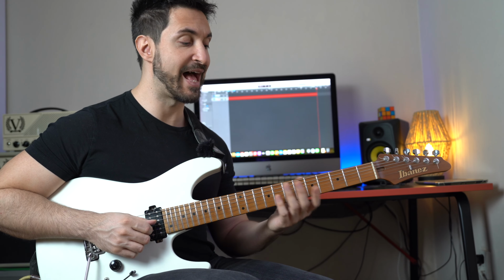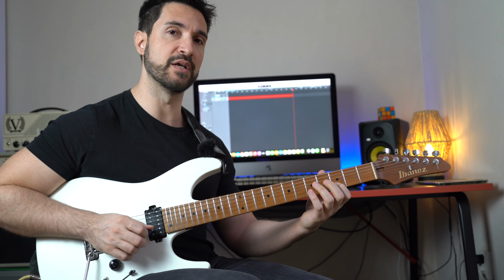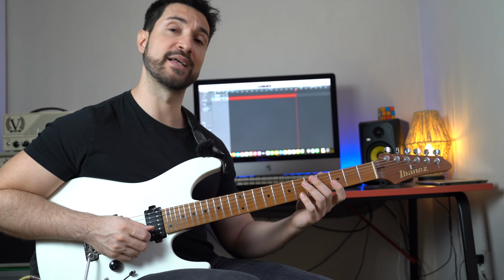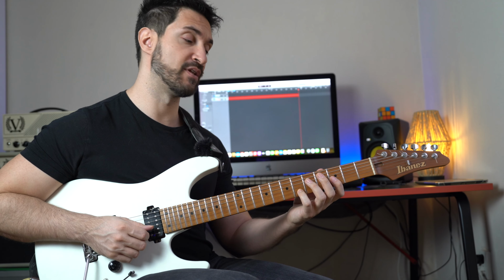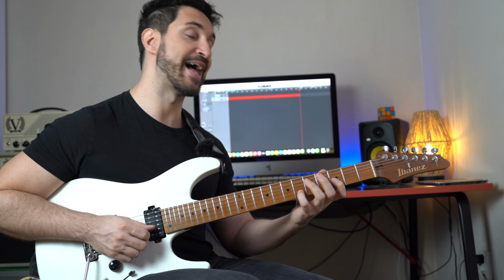The same method we can repeat with G7. If we just take the triad, we have G, B, and D. And of course, if we want to add the seventh, we have the natural F. So we have 1, 3, 5, and 7. And you can repeat the same also with C major. We have C, E, and G.